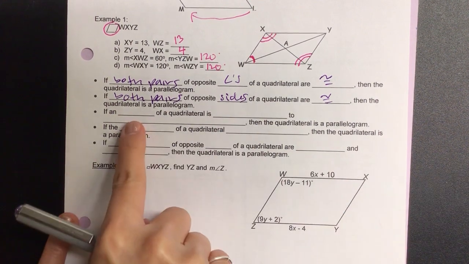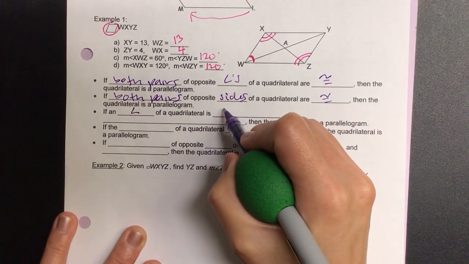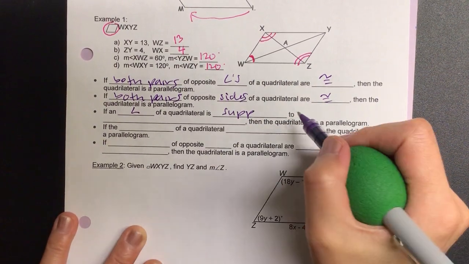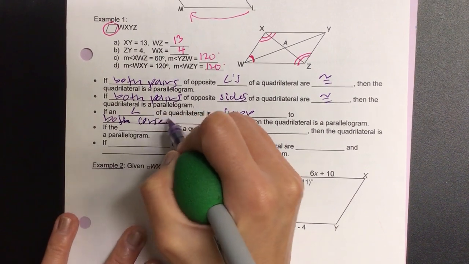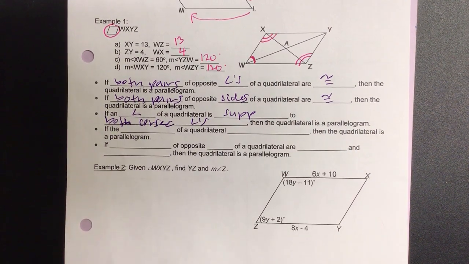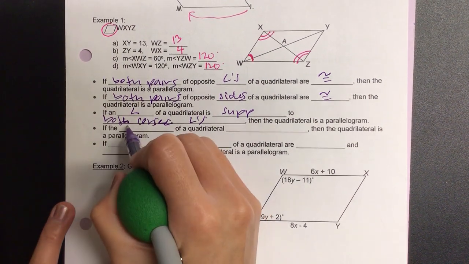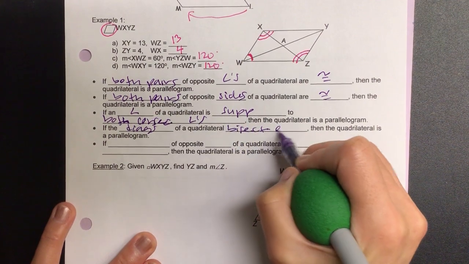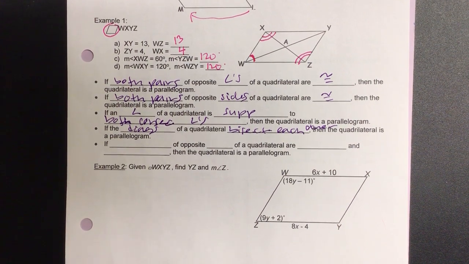Okay, what can we say about the next one? If an angle of a quad is supplementary to both consecutive angles, both consecutive angles, then again we have a parallelogram. And then if the diagonals bisect each other, then again we have a parallelogram.